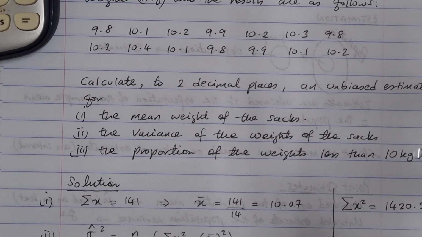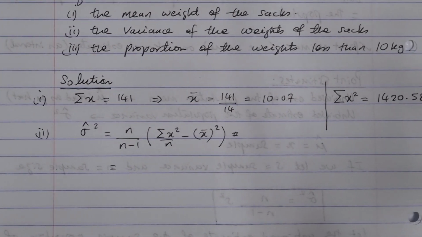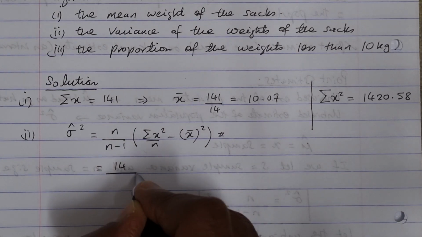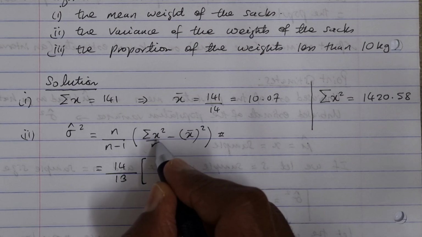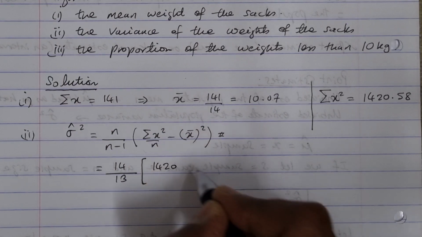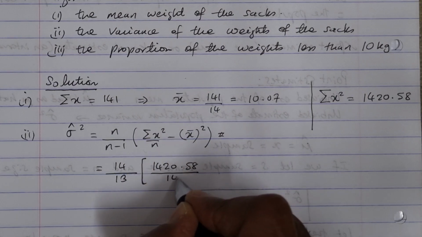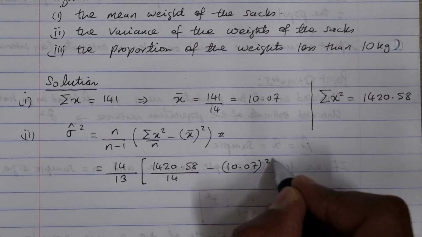So we're going to be using this over here, and basically what we have now is n, which is the sample size, over n minus 1, that is 13, because 14 minus 1 is 13, and all of that multiplied by the summation of x squared divided by n. We did calculate the summation of x squared, and it was 1420.58 over the sample size 14, minus the unbiased mean squared.